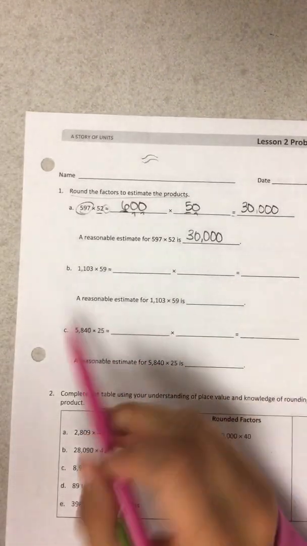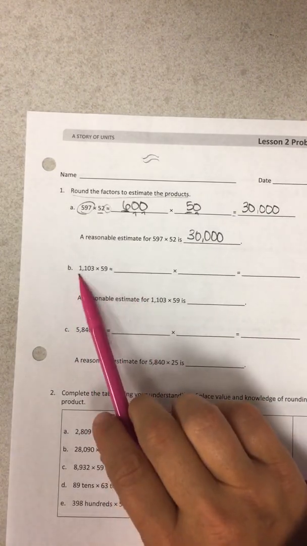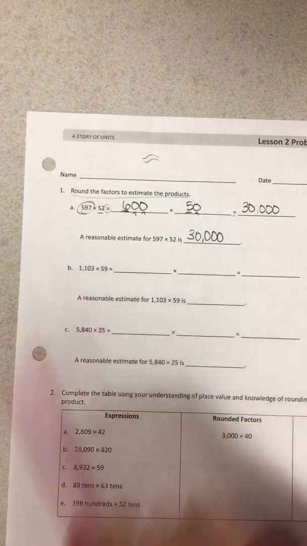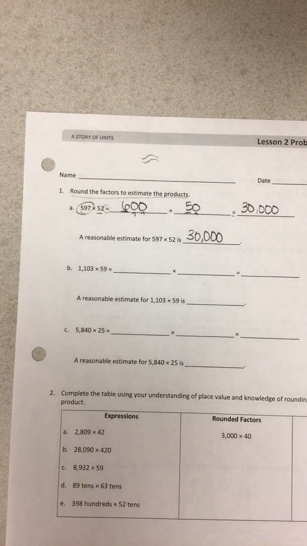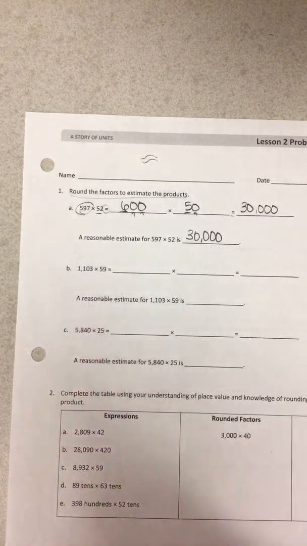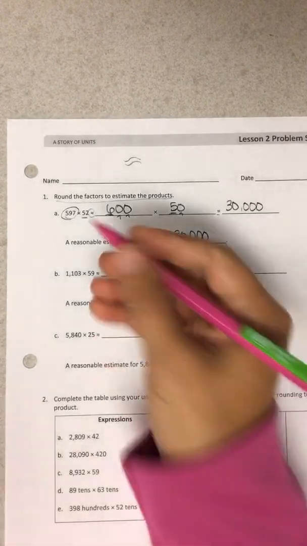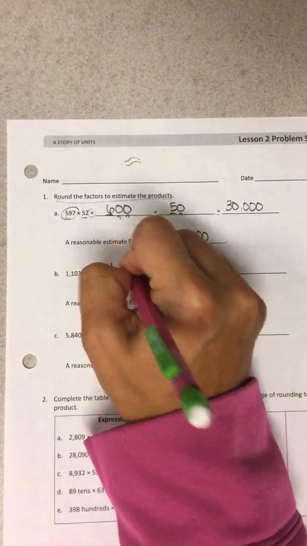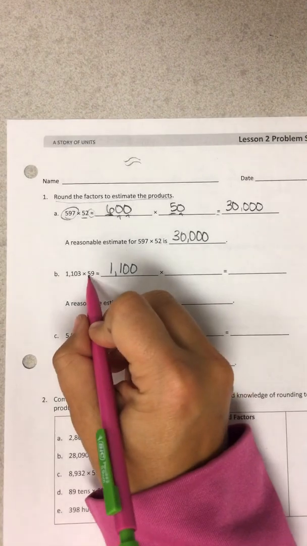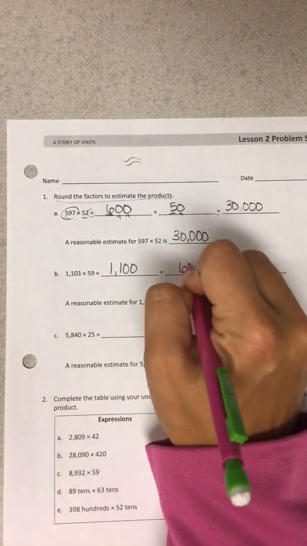So let's look at letter B. Letter B, I've got 1,130 times 59. Let's see here. What could I round this to? Now, I could do something easy and say, well, you know what? I'm just going to round it to 1,000. Or I could round it to 1,100. And then I could round 59 to 60.